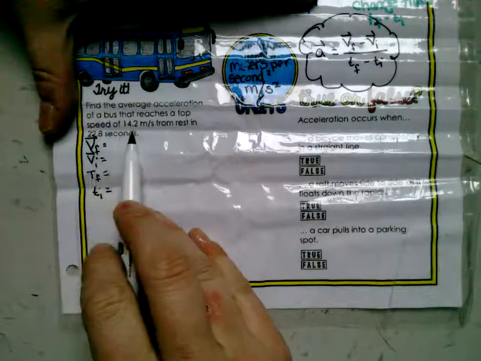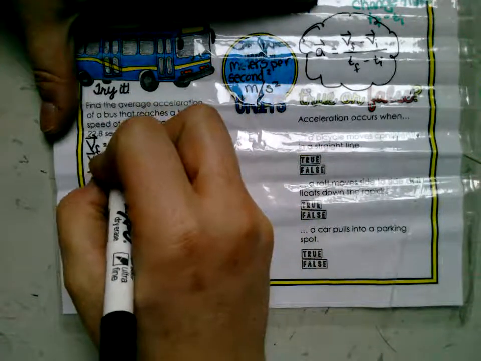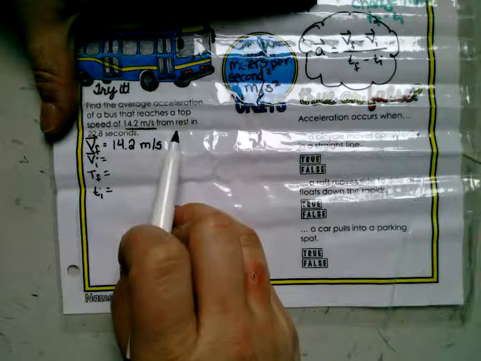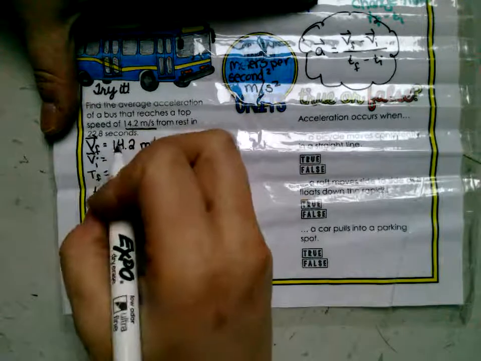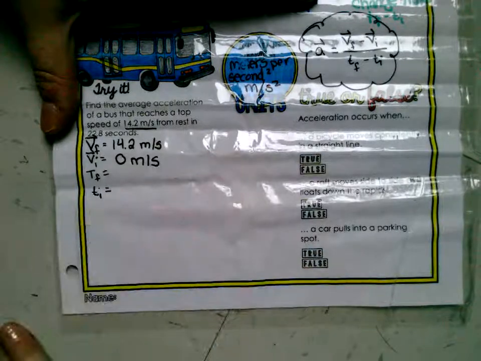So it says the top speed is 14.2 meters per second. So that's my final velocity right here. So I'm going to write that down here as 14.2 meters per second. And it said it comes from rest. So if it's from rest, its initial velocity would be 0 meters per second.